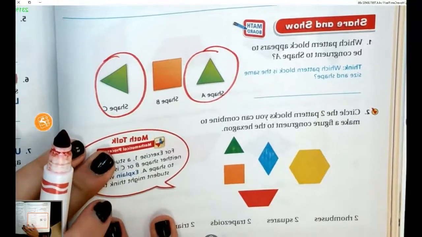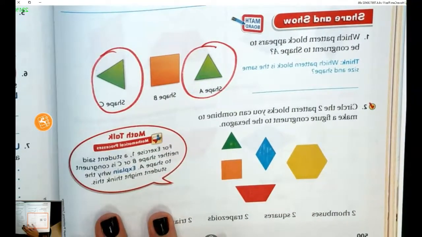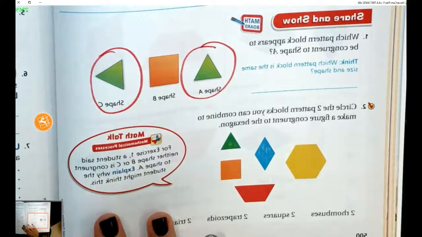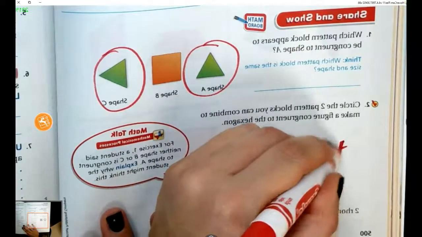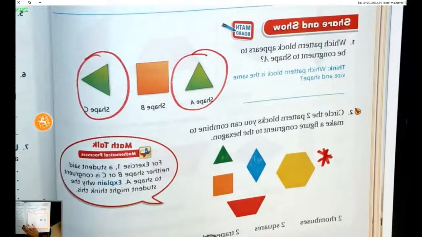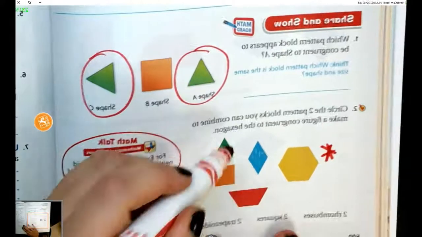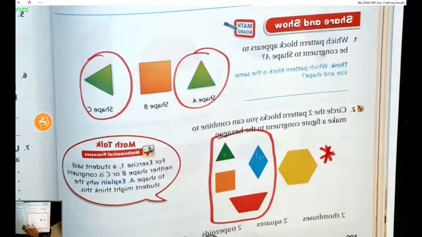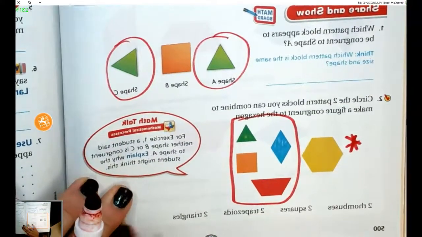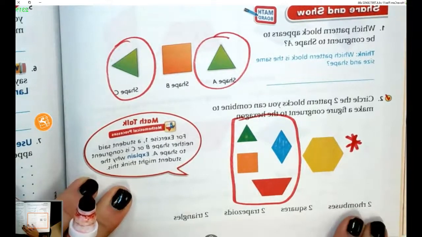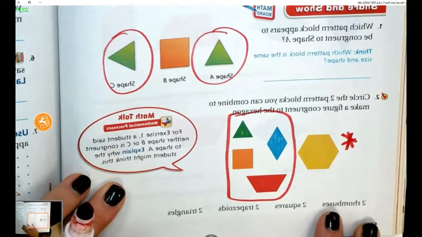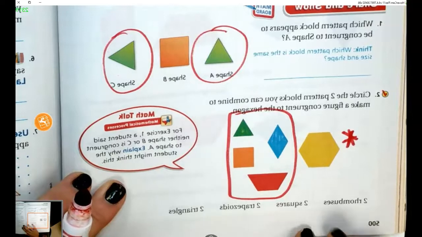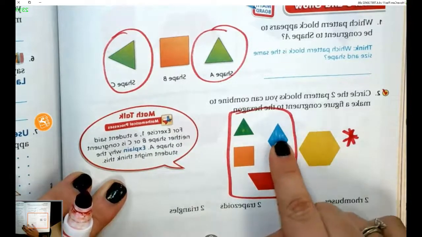Okay. Number 2, circle the two pattern blocks you can combine to make a figure congruent to the hexagon. So we're looking at the hexagon right here, the yellow one. Which pattern blocks over here can we combine to look like a hexagon? And you have choices down here. 2 rhombuses. So everybody put your finger on the rhombus in your book. Which one's the rhombus? Okay. If you put it on the blue one, you are correct.